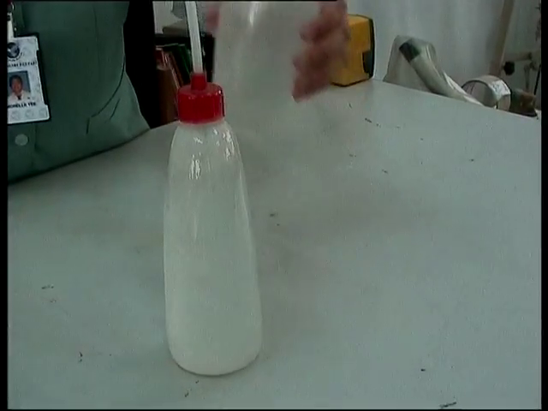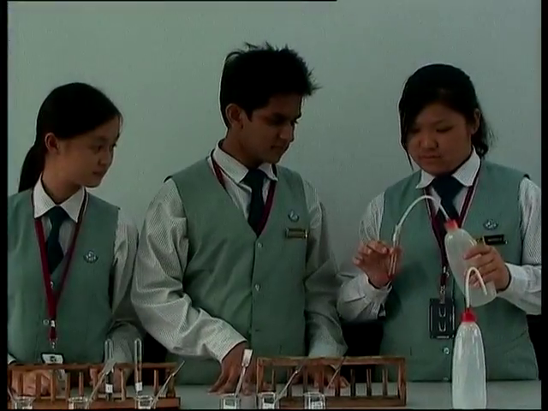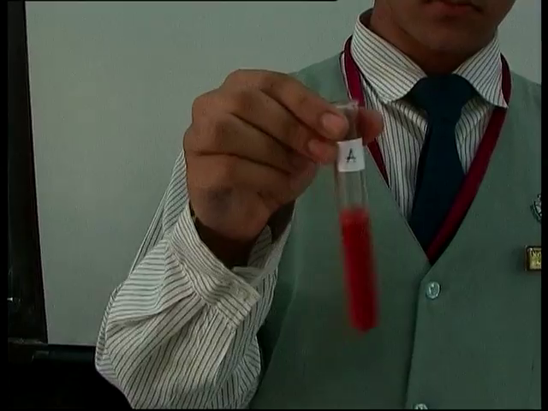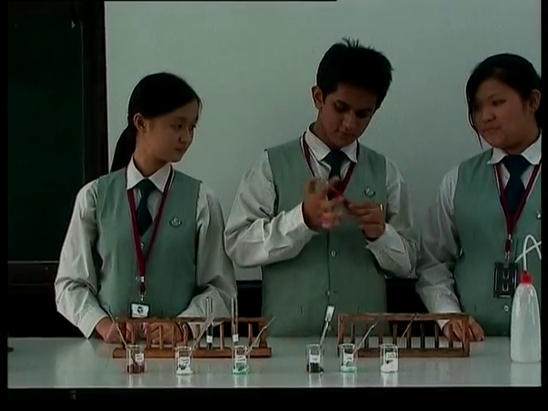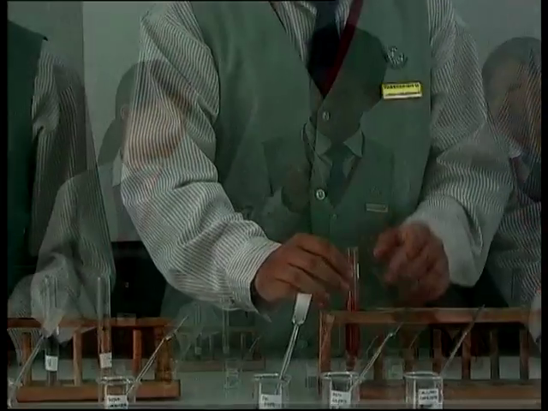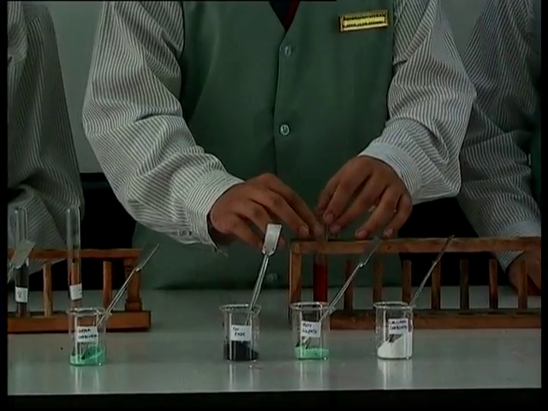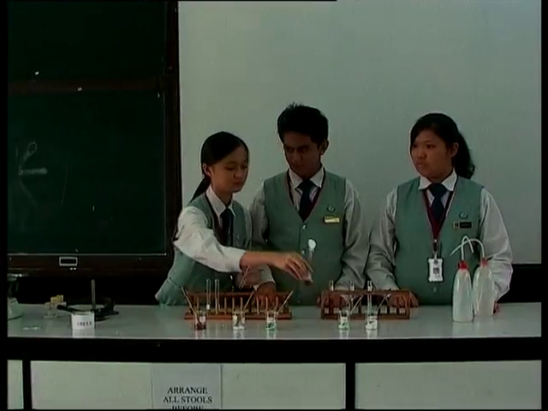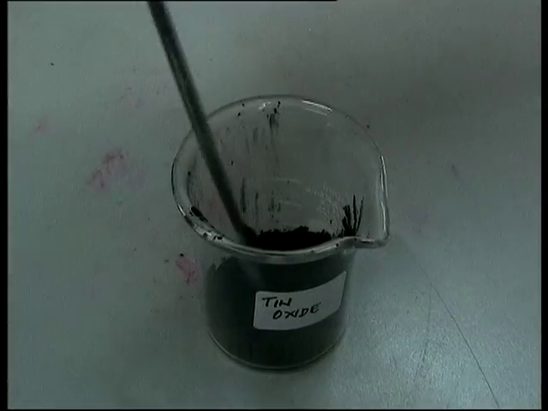Add distilled water about half full and shake it vigorously. Then, we repeat the same procedure by using tin oxide.